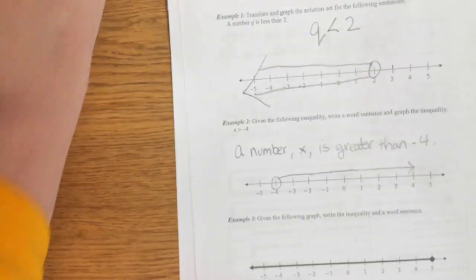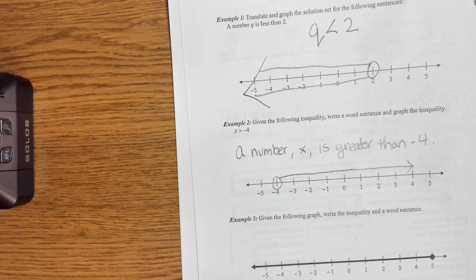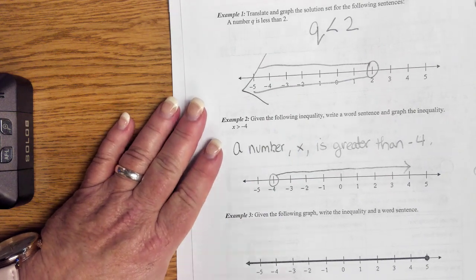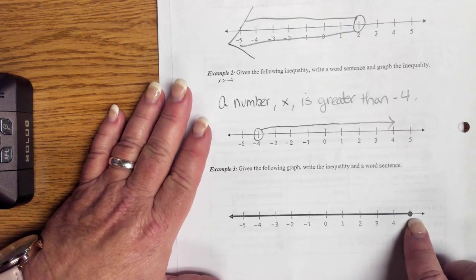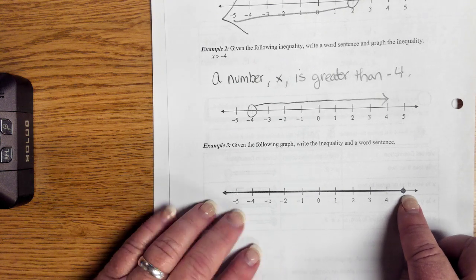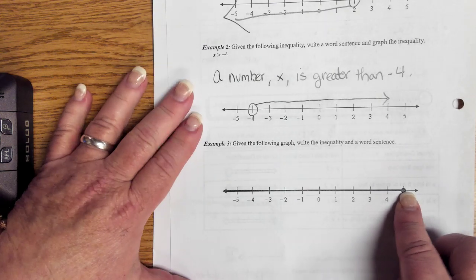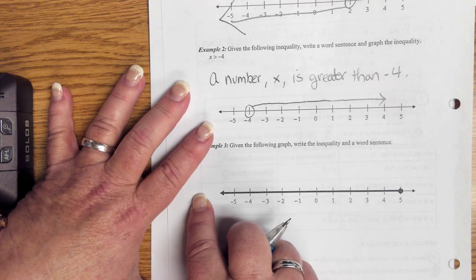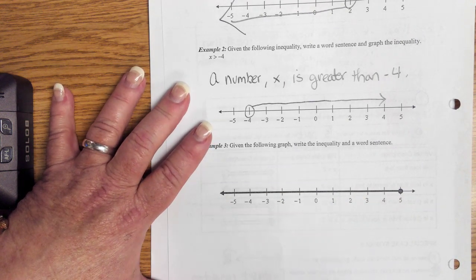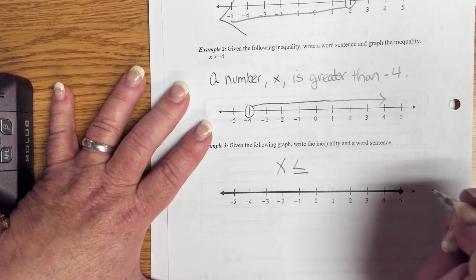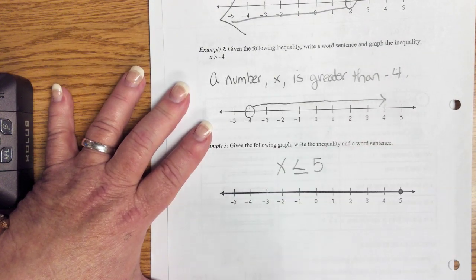Everybody good with that? Now it says, given the graph, write an inequality and a word sentence. Oh man, they're making us work too hard. We have a closed circle on what? Okay, so it obviously is including 5, and it's going left, so that means it's less than. So we're going to write x is less than or equal to 5.